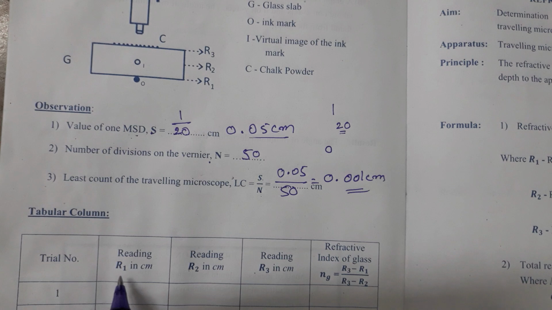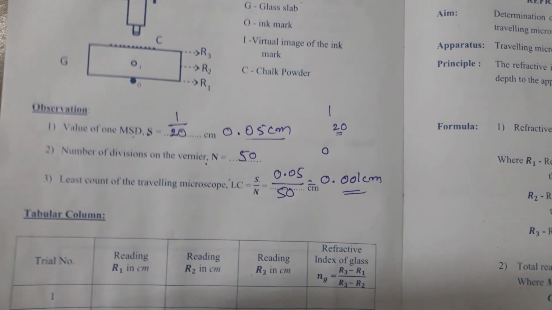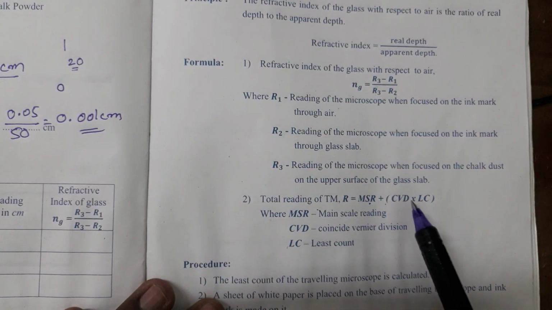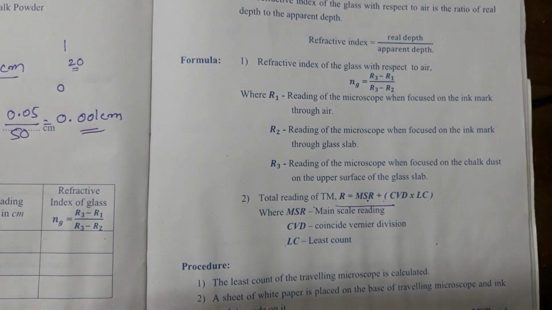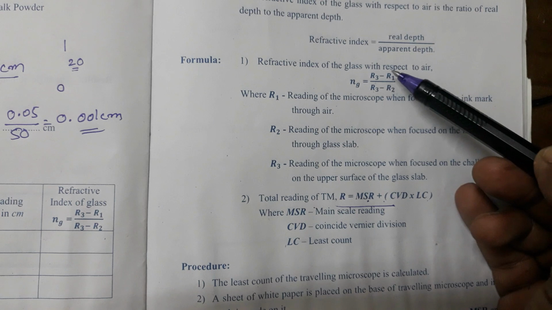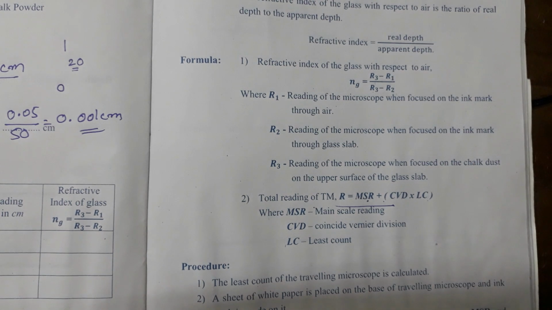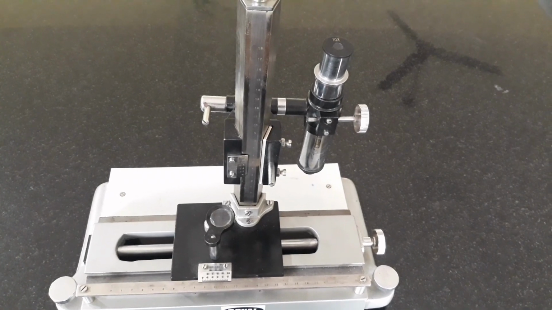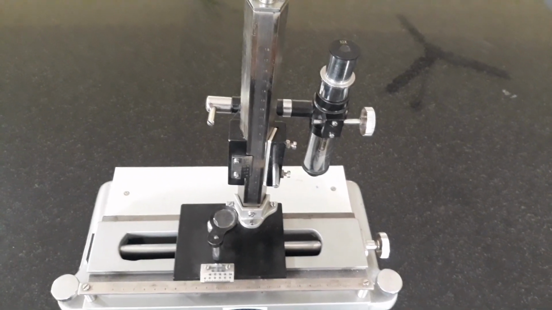Sir, how do we calculate R1, R2 and R3? Very simple. For that, another formula is there. Yes, this is the formula: MSR plus CVD into LC. Using this formula, we can easily find the values R1, R2 and R3. That's all. Sir, how do we take the values R1, R2, R3?